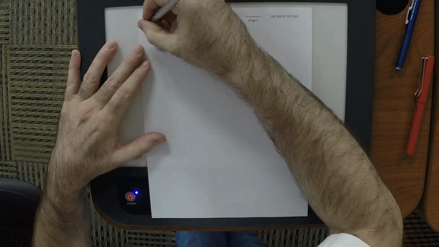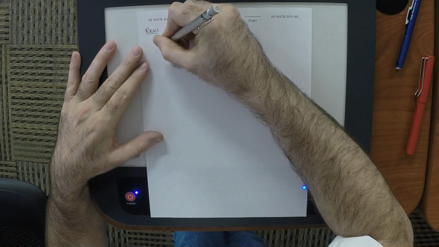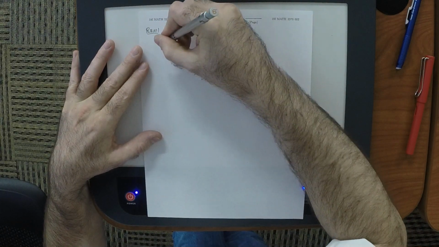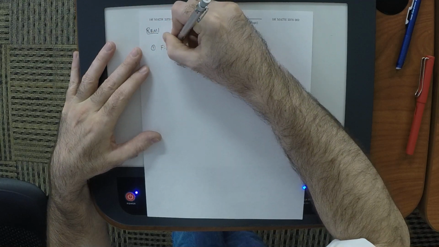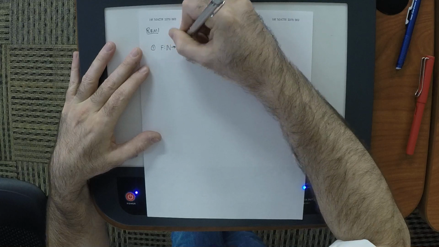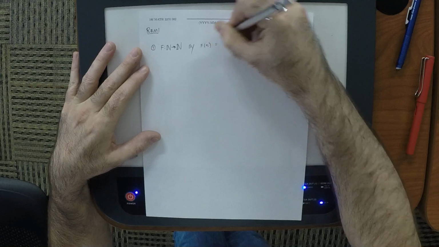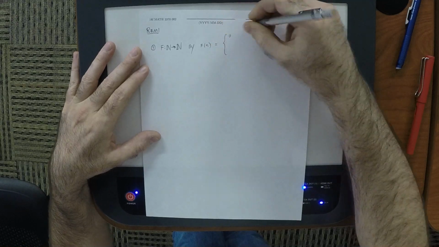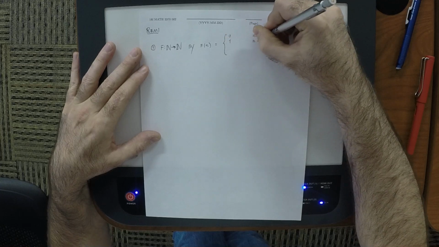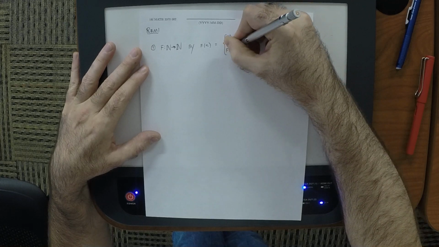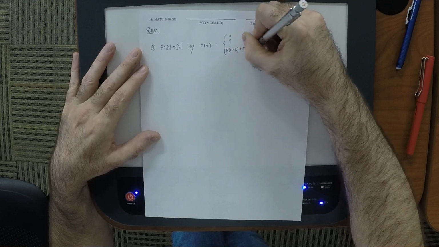So in particular, concerning the Fibonacci function, on the one hand, we had f from naturals to naturals, and we had defined it by f of n is 0 when n is 0, 1 when n is 1, and the sum of the previous two otherwise.